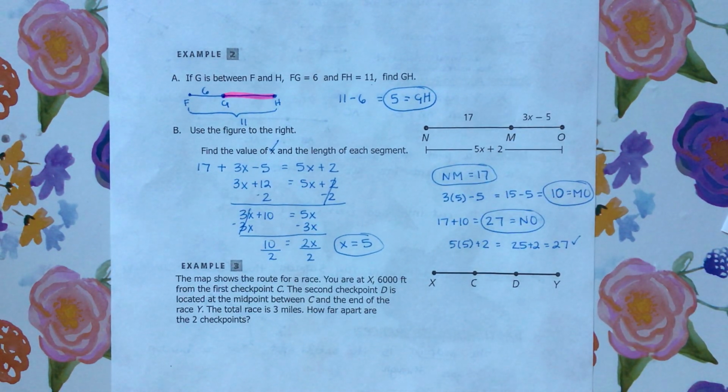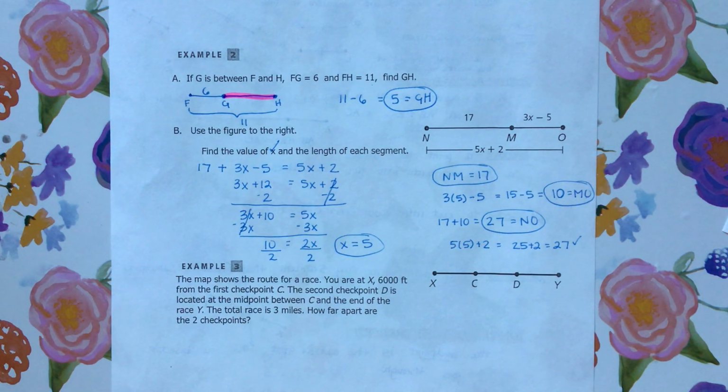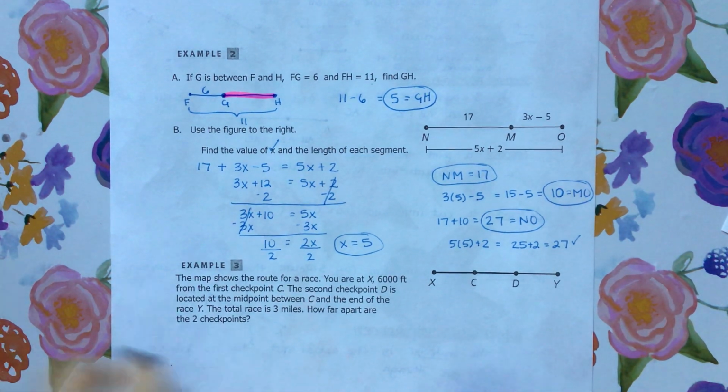All right, for the very last one, it says, the map shows the route for a race. You are at X, 6,000 feet from the first checkpoint, C. The second checkpoint, D, is located at the midpoint between C and the end of the race, Y. The total race is 3 miles. How far apart are the two checkpoints? This is a pretty wordy problem, but we're just going to break it down one step at a time.